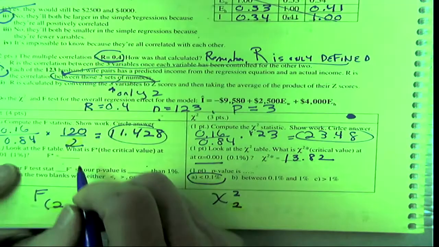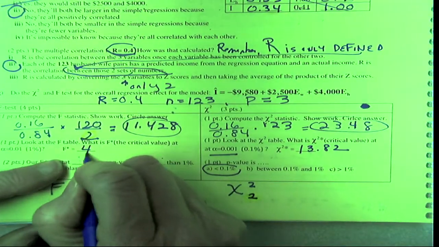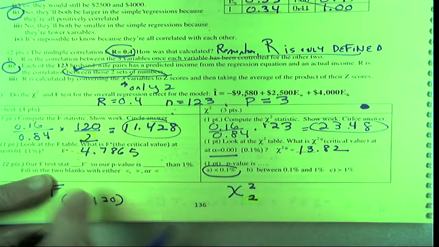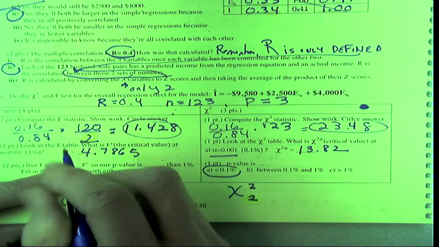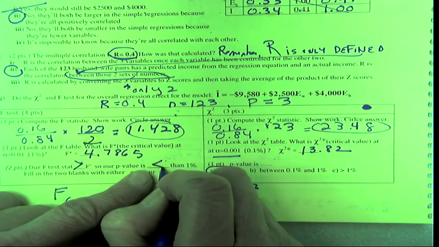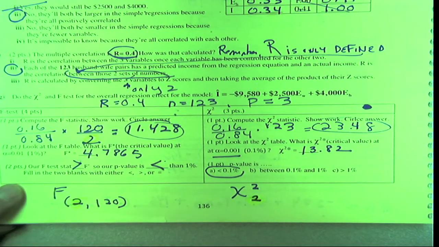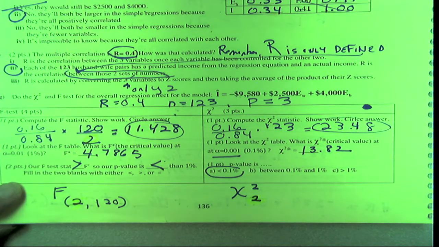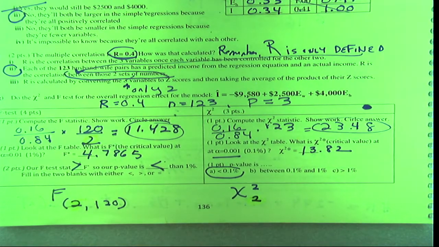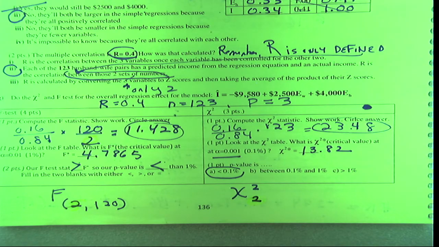So let's write that down. The critical value is 4.7865. Our f-stat is bigger than that, more extreme, so our p-value is less than 1%. Does that make sense to everybody? All right, so we've done that. Now let's move on. Still have a bunch to do.